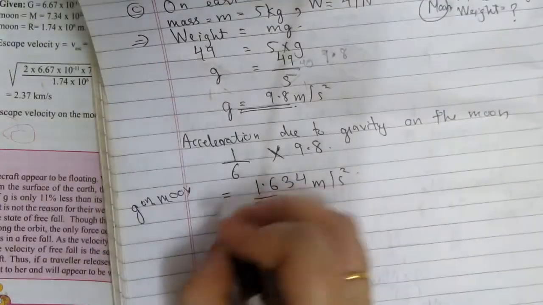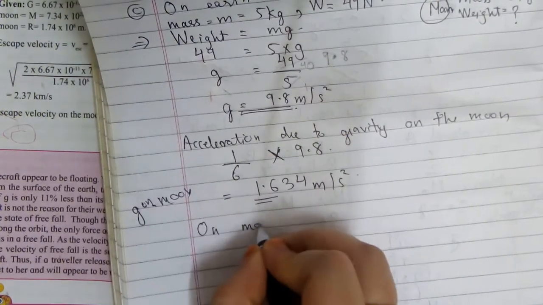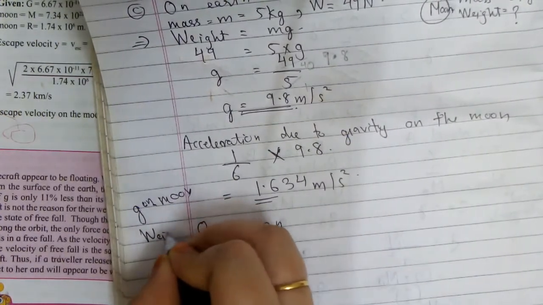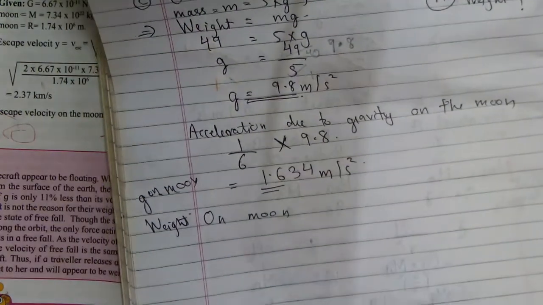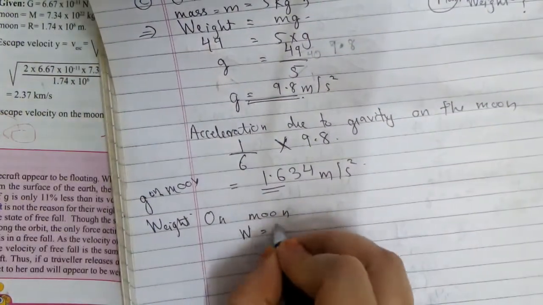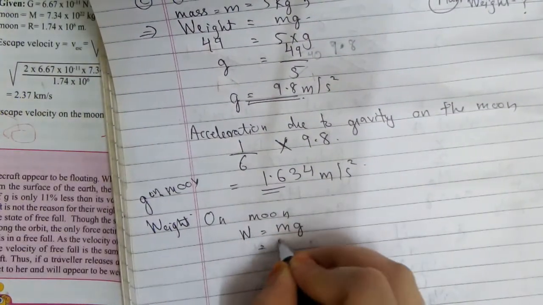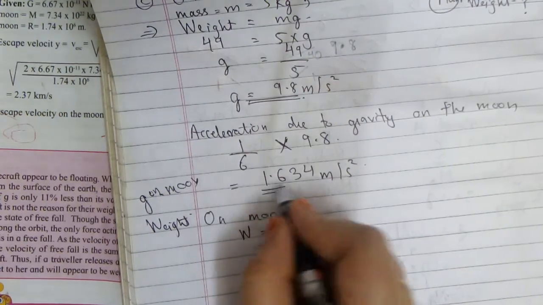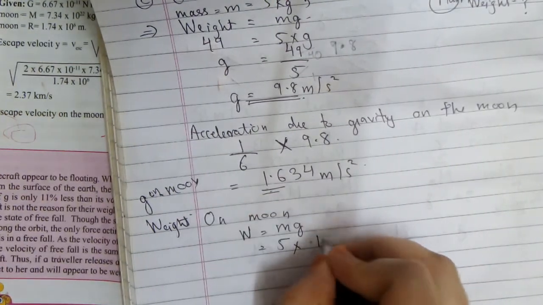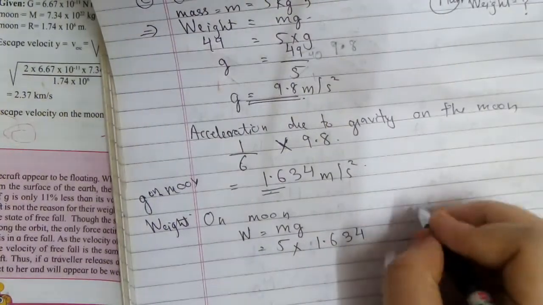Now we will calculate the weight on the moon. The formula for weight is the same, so mass is the same, that is 5, and acceleration due to gravity will be 1.634. Now let's solve it.